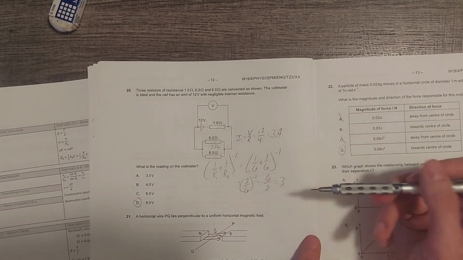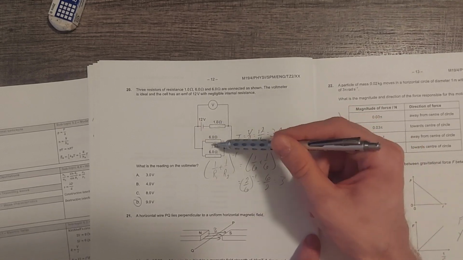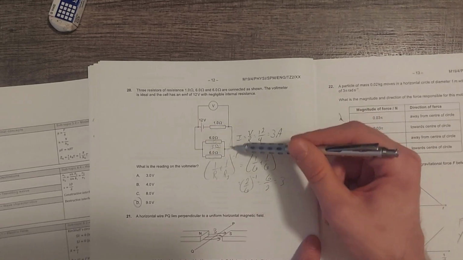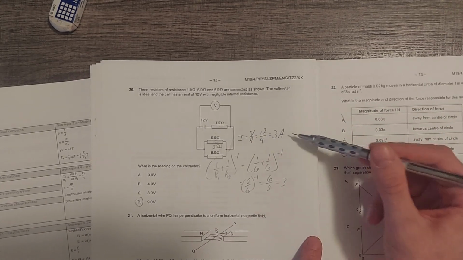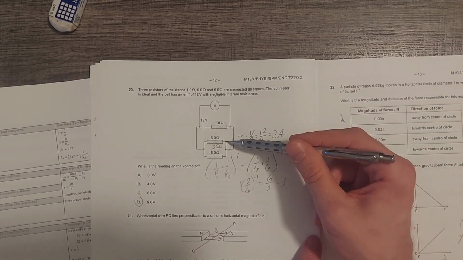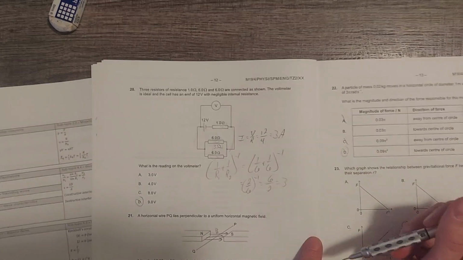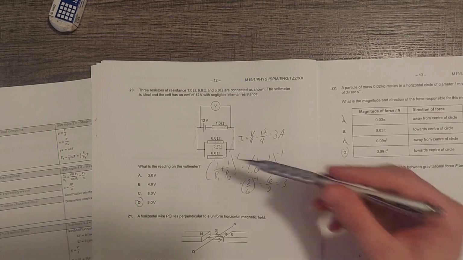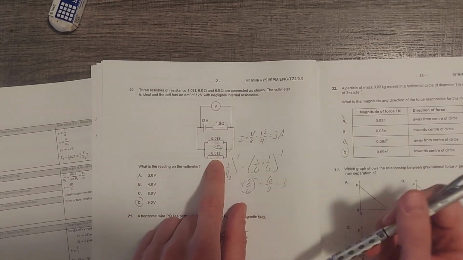So 3 plus 1 is 4, and then the current through this main wire, not through each of these, is going to be V over R. So you get 12 divided by 4 is 3 amps. Now, specifically, you get 1.5 amps going that way, 1.5 amps going that way, because these are the same resistance. If this was a bigger resistance than this, you'd get more current going this way than that way.